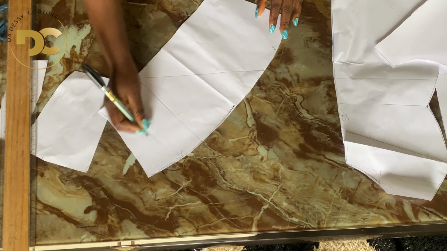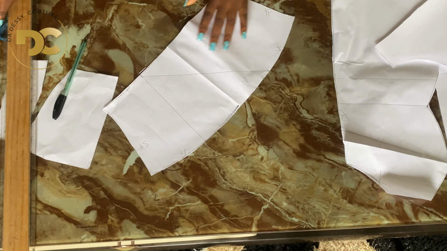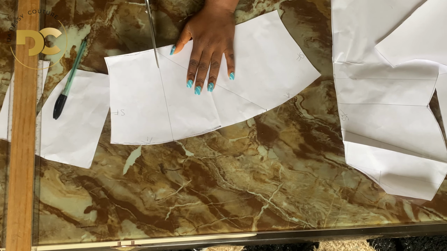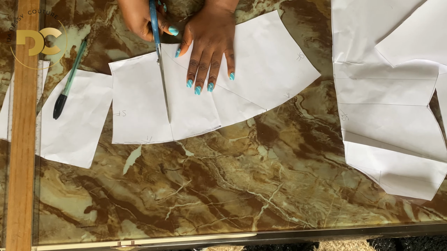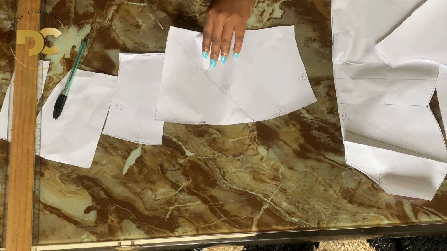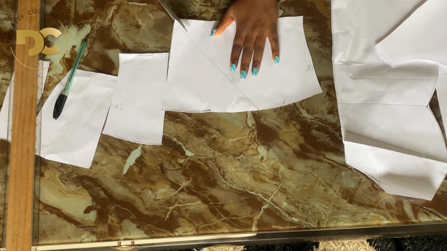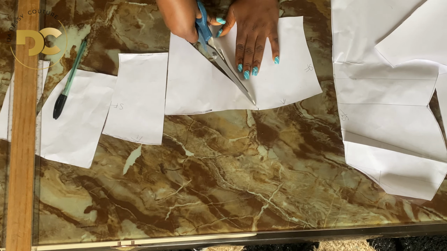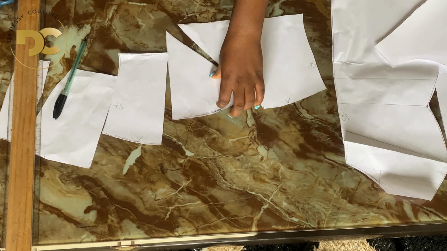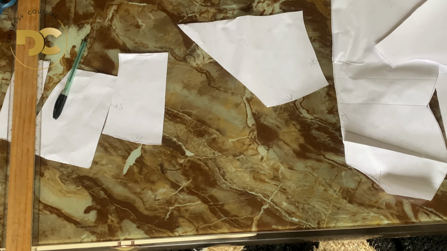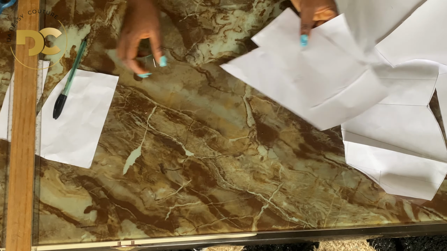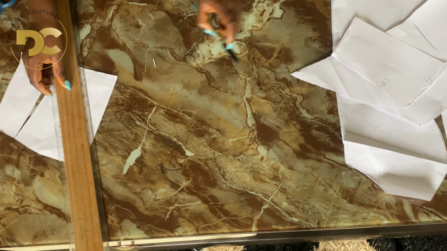Okay, so now the next thing is for you to label as much as possible, so you do not get confused after you've cut everything out. Label the front, label the upper part, the lower part. Just label it as much as possible so that you will understand which pattern goes to which. I cannot overemphasize that. Now we've already cut that part out. So this is how our neckline is going to come out for the front.